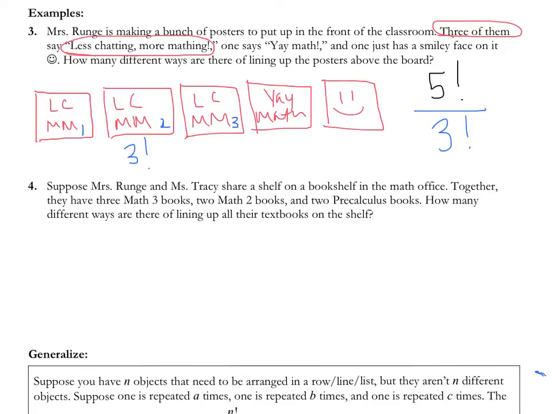So if you put this into your calculator, you would end up getting 20. So there are 20 different arrangements of these posters. So let's try another example and think through that one as well.